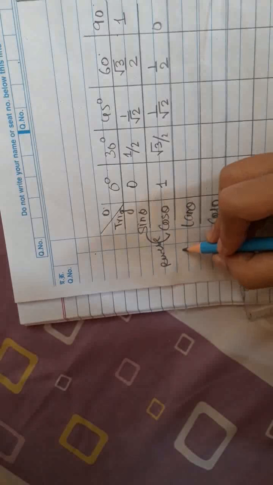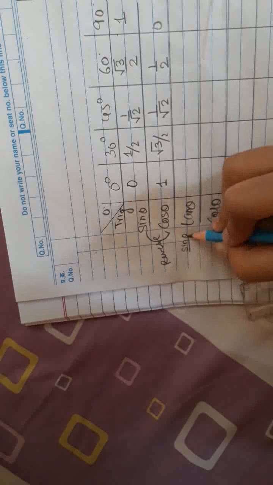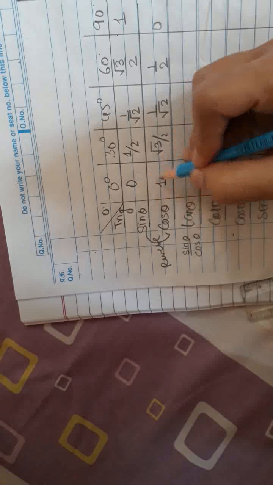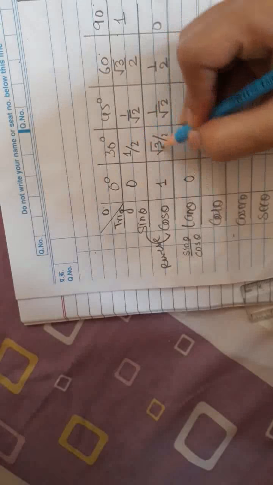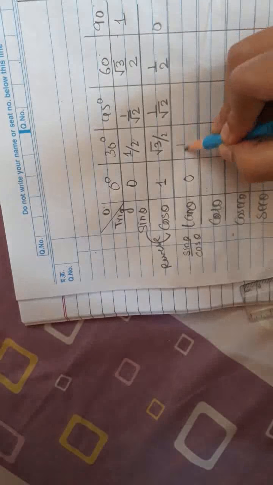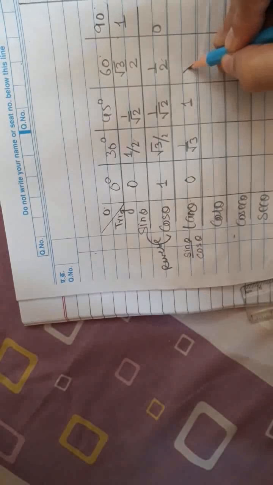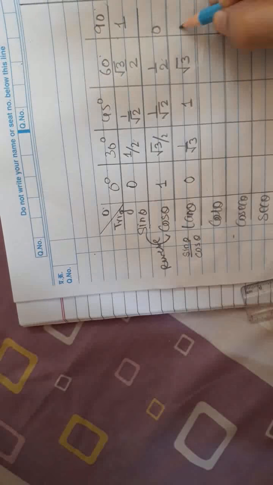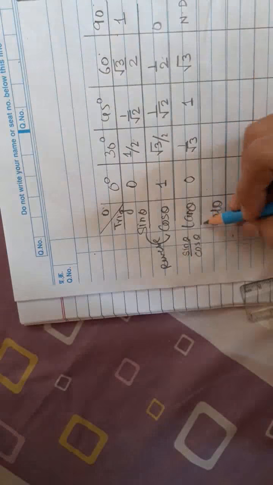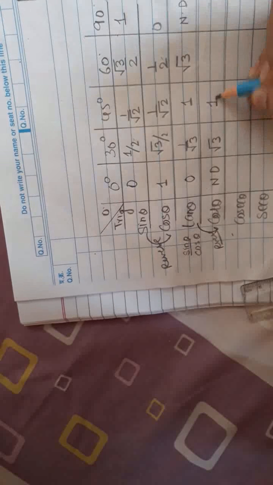Now you know the formula that tan theta is equal to sin theta upon cos theta. So I'll just divide these values. 0 upon 1 is 0. Now I'll divide the values for 30: 2 cancel, 1 upon root 3. Root 2 cancel, 1. 2 cancel here, root 3. And 1 upon 0 is not defined, that is infinity. For tan to cot, I'll reverse my values. Not defined, root 3, 1, 1 upon root 3 and 0.